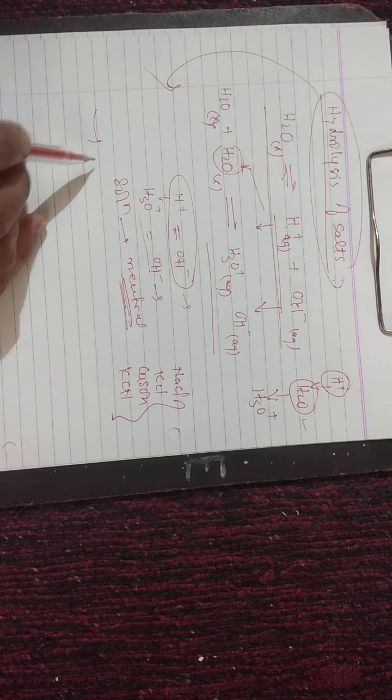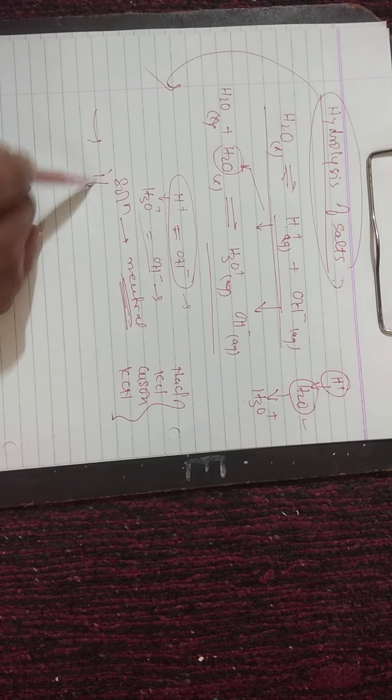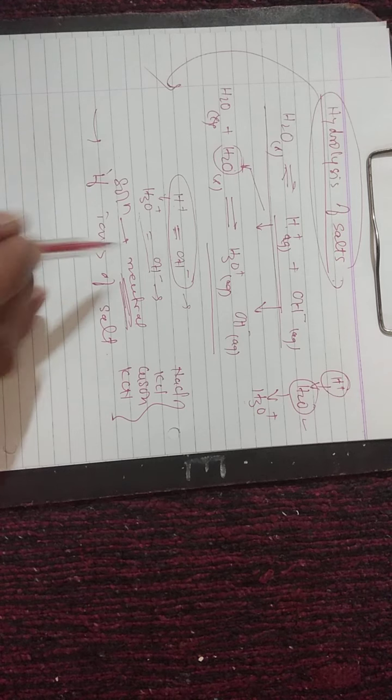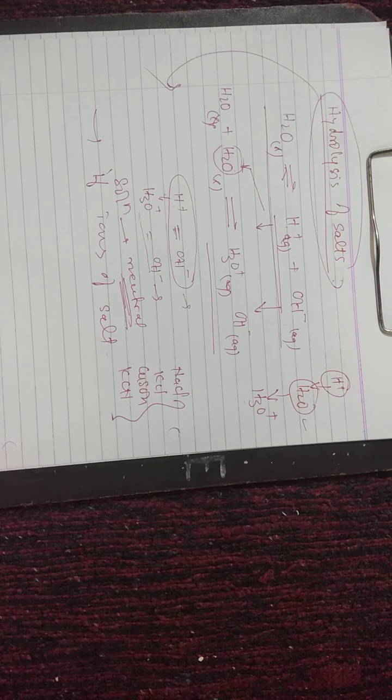On the other hand, if ions of the salt react with one of the H plus or OH minus ions, that is, if the cation or anion of the salt reacts with the water, then the resulting solution will be acidic, basic, or neutral also. This is hydrolysis.